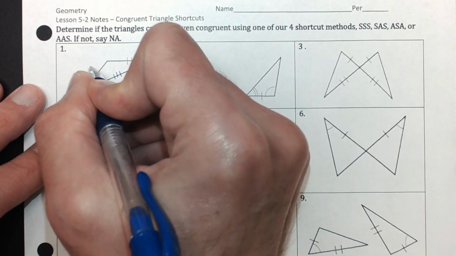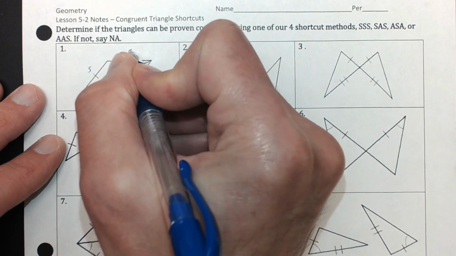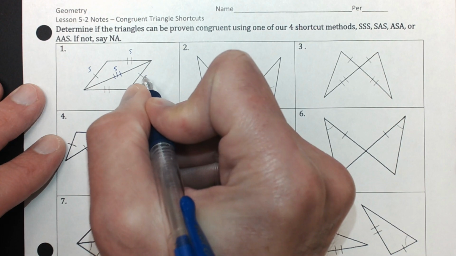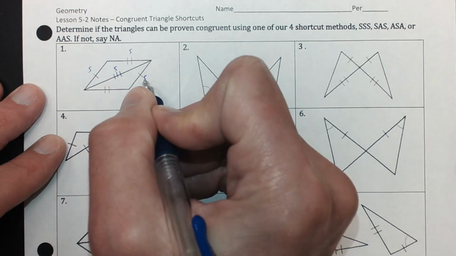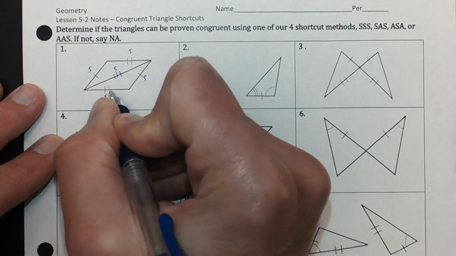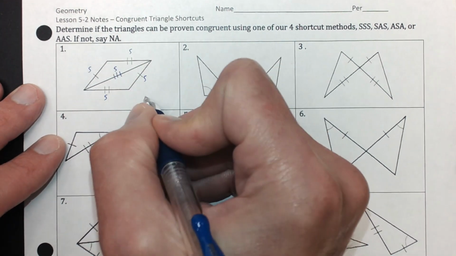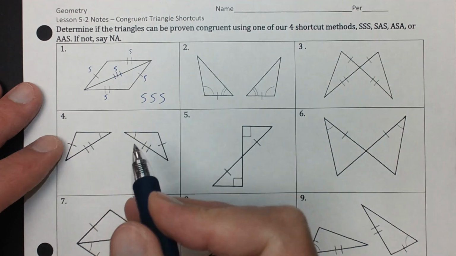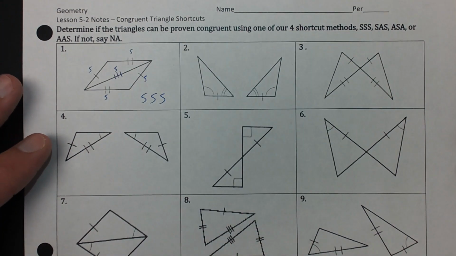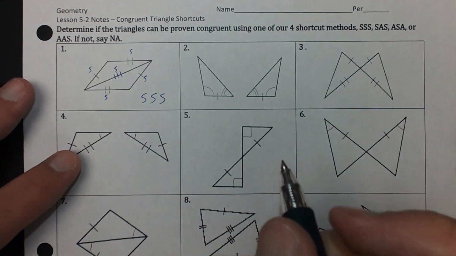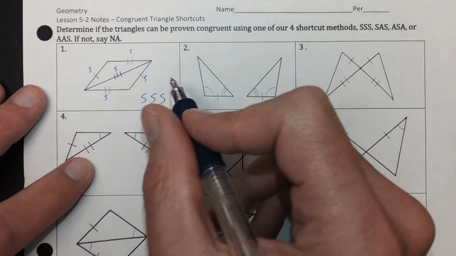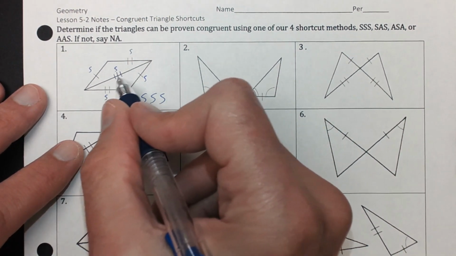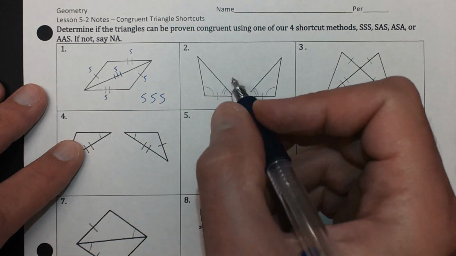Reflexive side means it's shared between triangle 1 and triangle 2. So what do we have? We have one hatch mark, 2, 3, so that's side, side, side. And then we need to go around in the same order. Side, side, side. So for both of those, we have side, side, side, and it matches the other one. So that one, you can't really go wrong with side, side, side. It's usually pretty straightforward, as long as you recognize that there's a reflexive side.